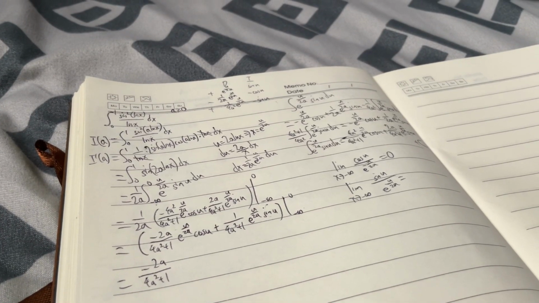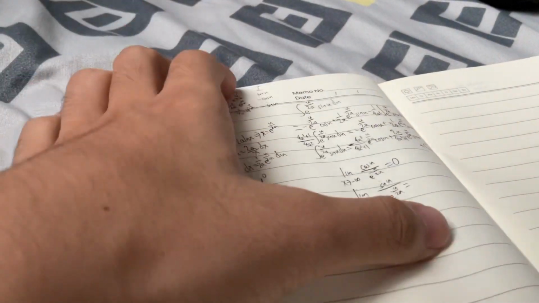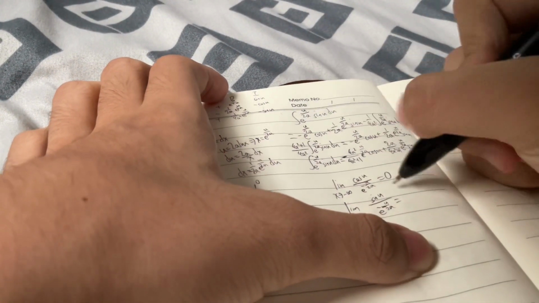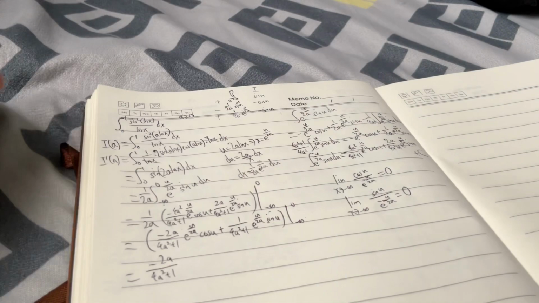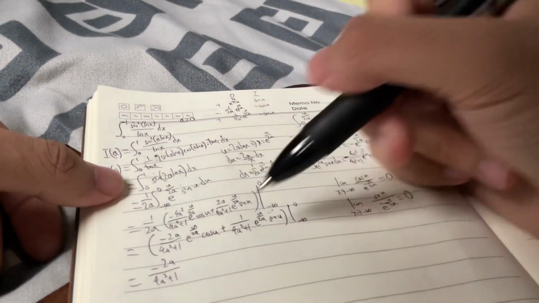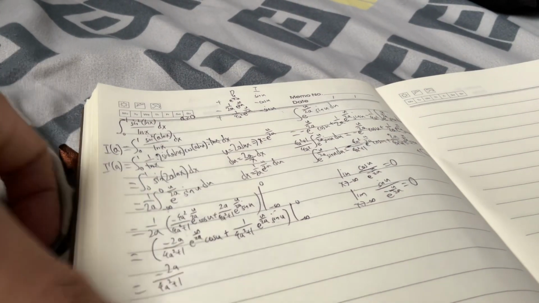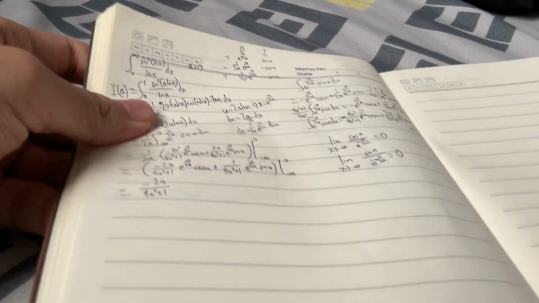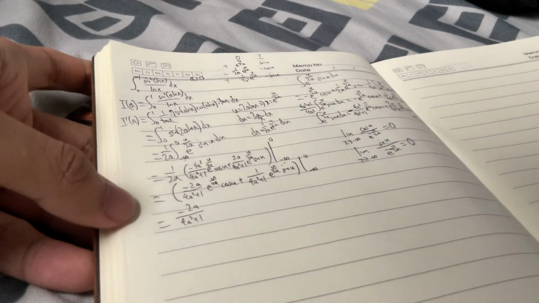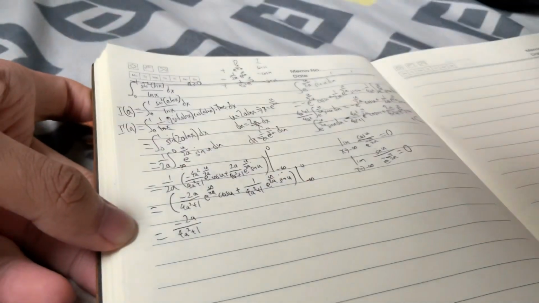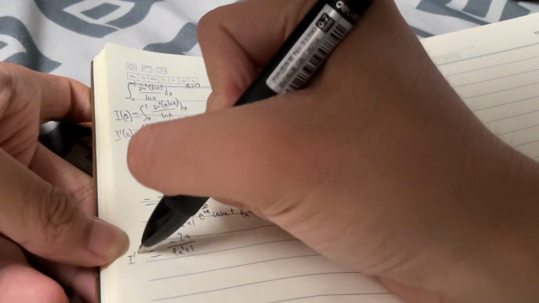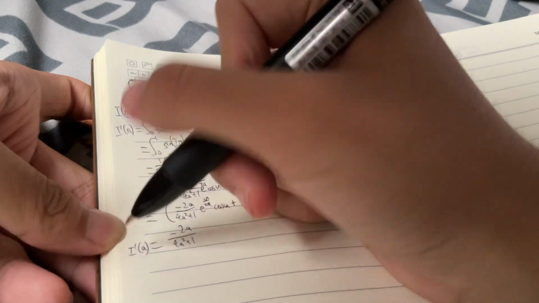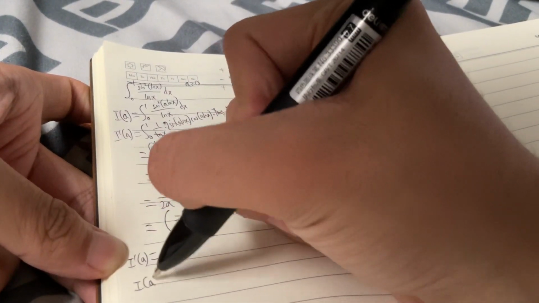Sorry. So over this is also going to be 0 as well. So over just minus 0 and 0. Never mind. So over this the 1. I prime of a is equal to negative 2a over 4a squared plus 1, like that. So we're going to integrate both sides. I prime of a is equal to that. So integrate both sides, get I of a is equal to.